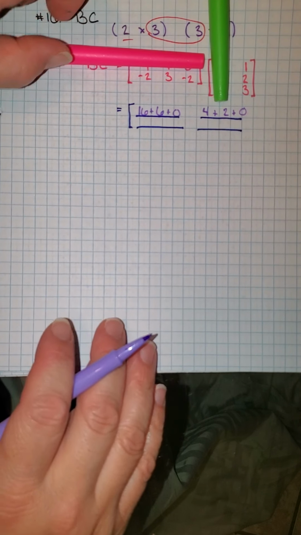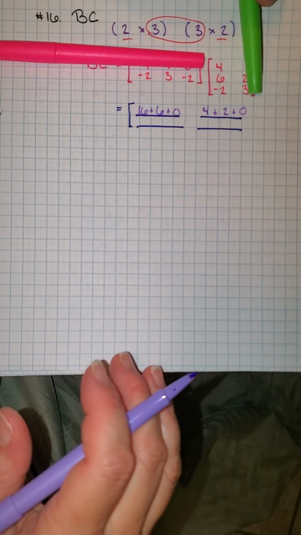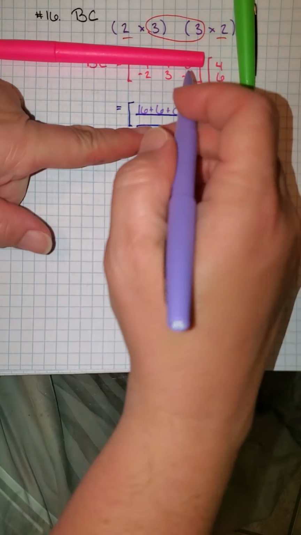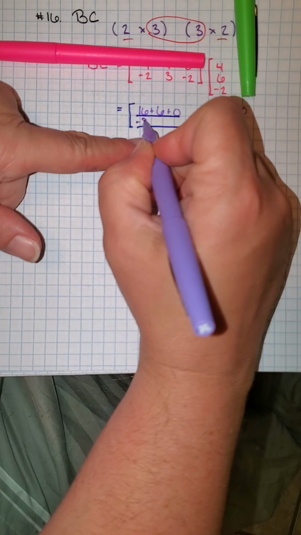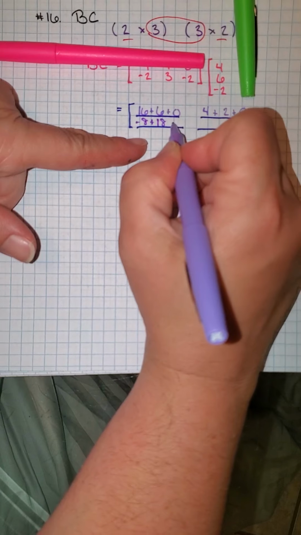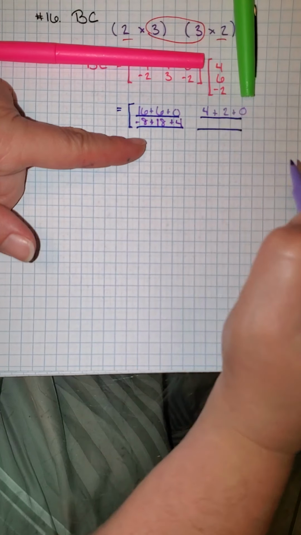Now I'm going to move to the bottom row, first column. That'll be this number down here. Negative 2 times 4 is negative 8. 3 times 6 is 18. Negative 2 and negative 2 is a positive 4.